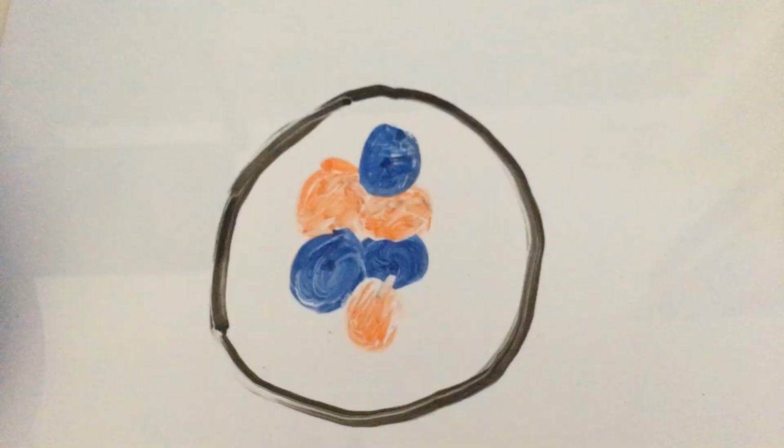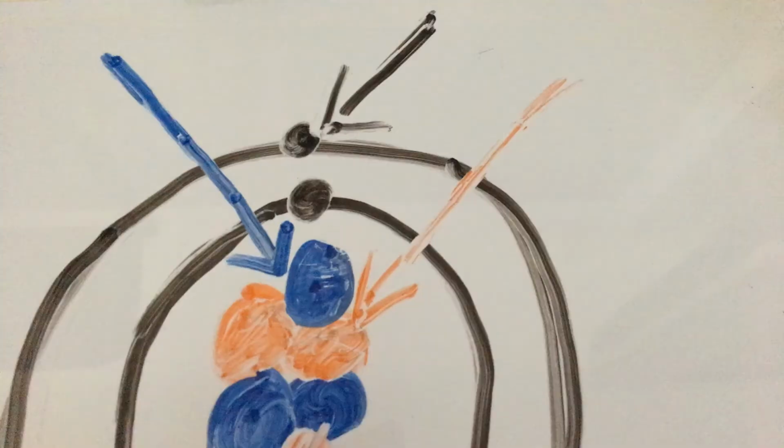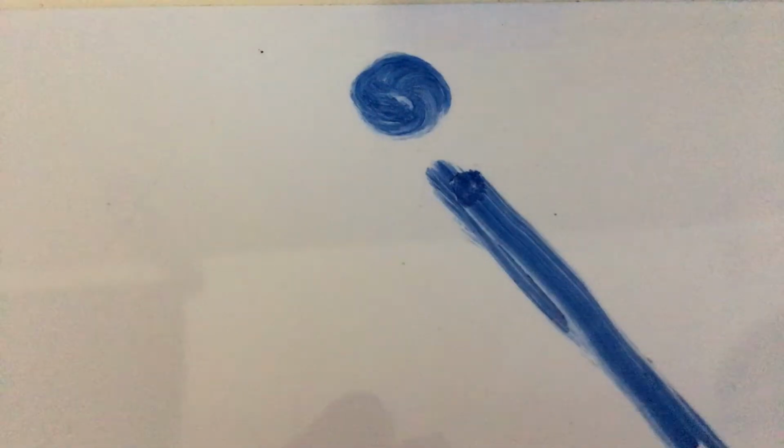An atom is made up of three particles: a proton, a neutron, and an electron. Protons have a positive charge, neutrons have no charge, and an electron has a negative charge.